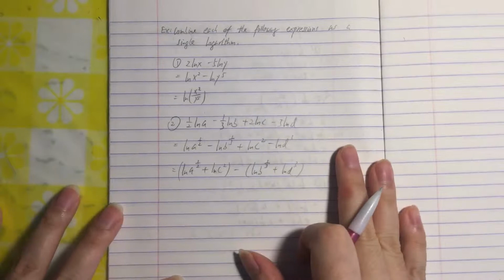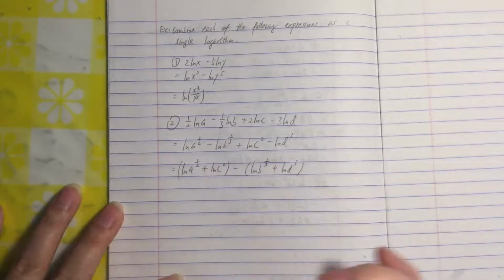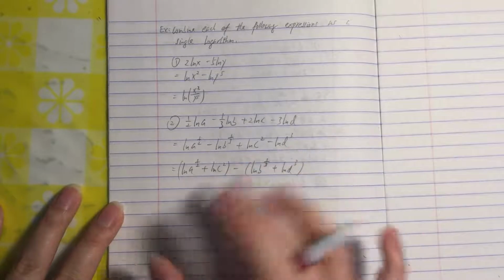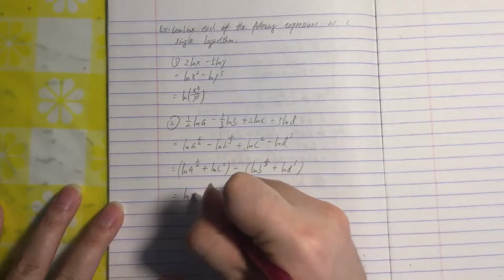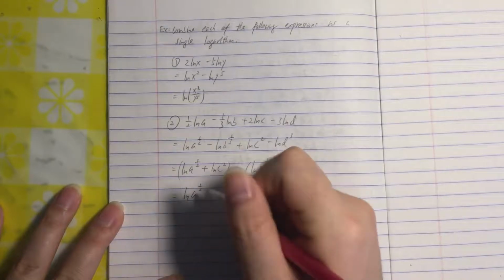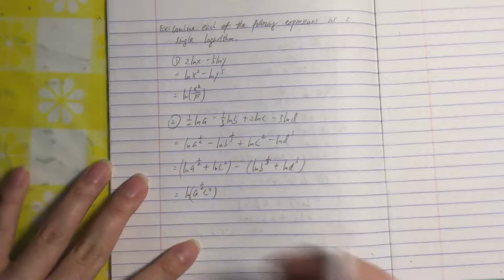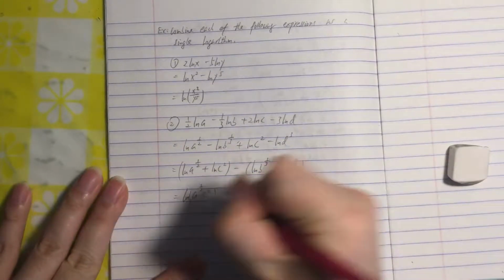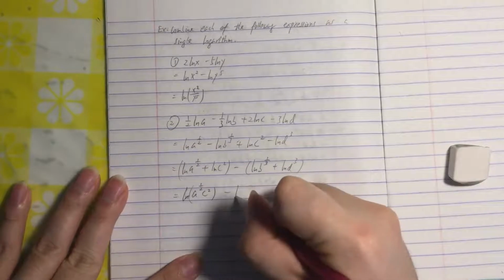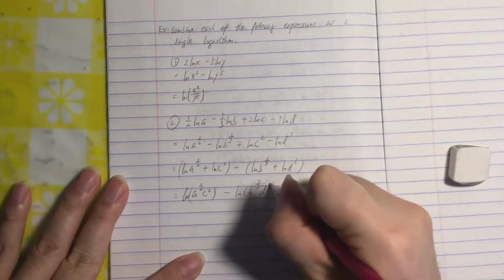Then, by the first law, since I can convert multiplication to addition, the opposite says I can convert addition back to multiplication. So it can be written as ln of a to a half times c squared by the first law, minus ln of b to a third times d to the power of 3.